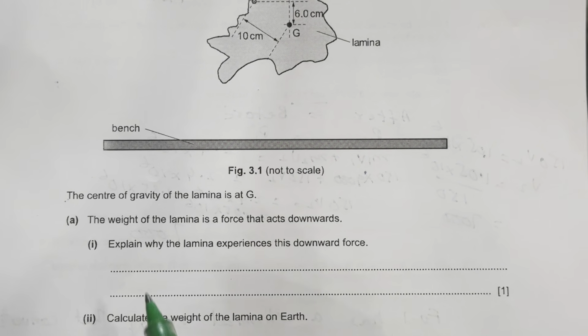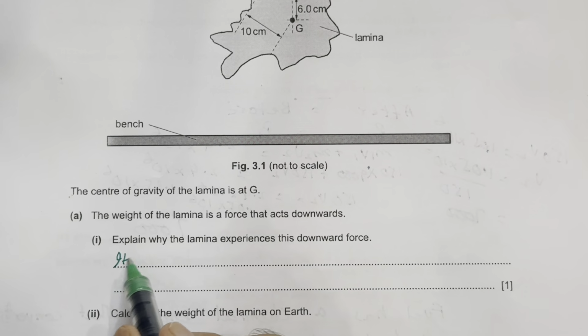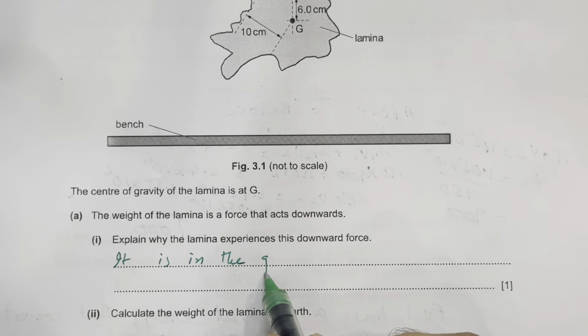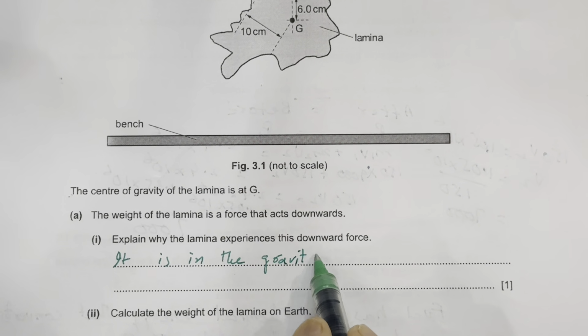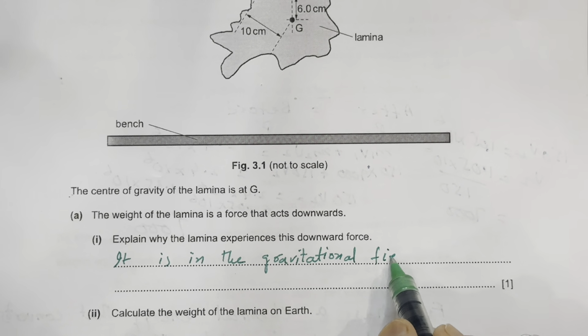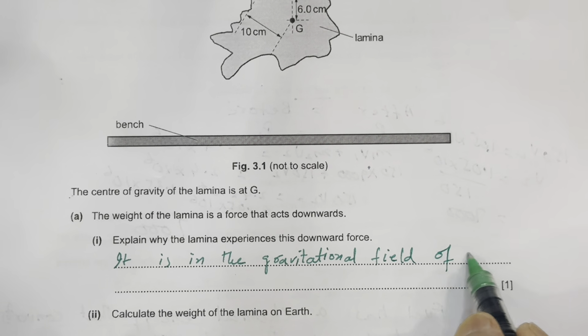So we're going to write over it. It is in the gravitational field of Earth.